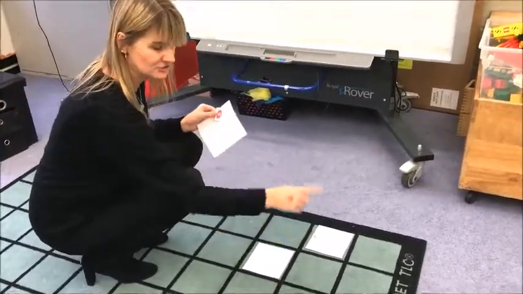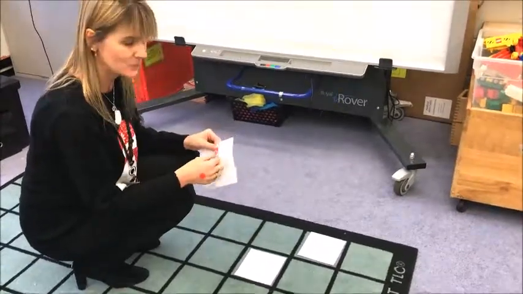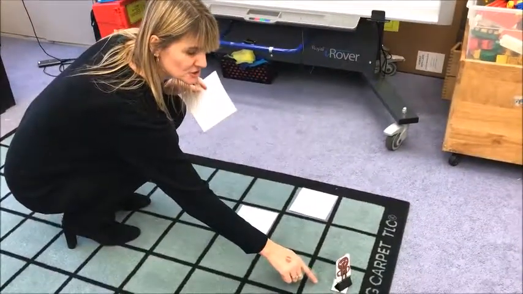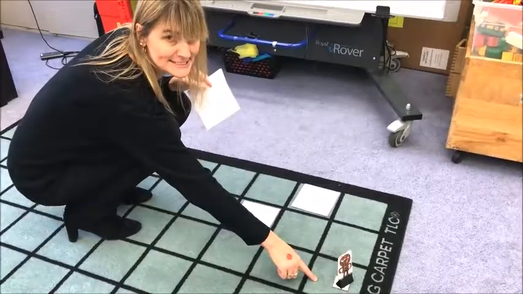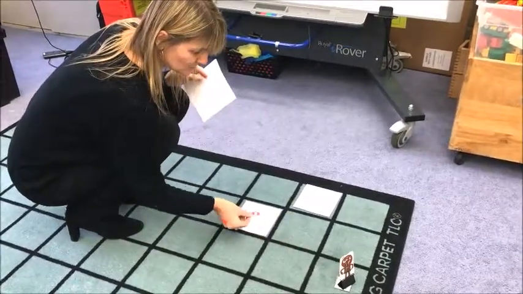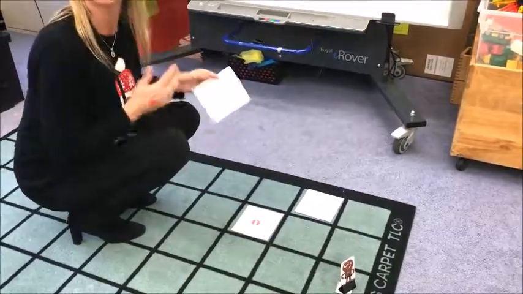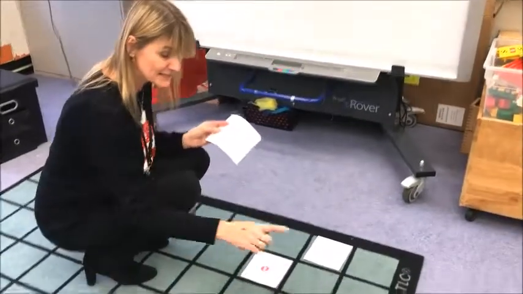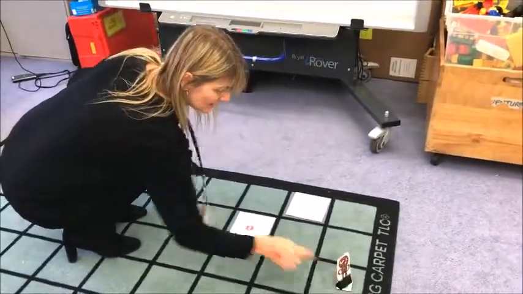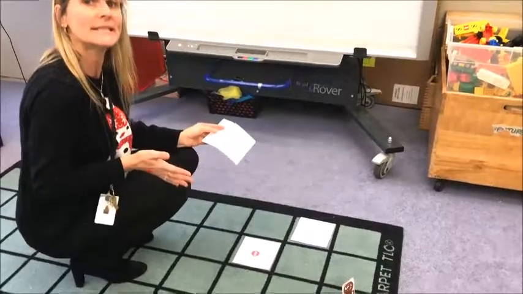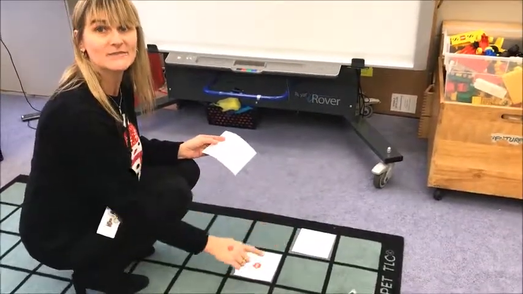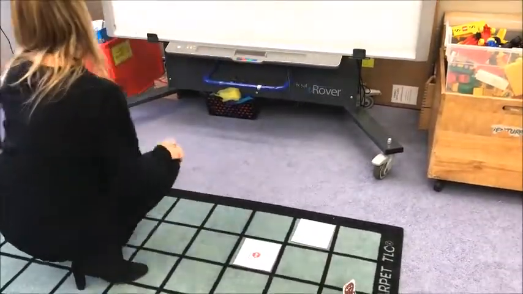So I might give the children a little bit of a challenge, and I'll say, well, we need to move the gingerbread man from this spot right over here, and we need to move him to the gym, right? So that's where he's going. So they know that this is go and this is stop, and I leave it up to them to identify what path or what route they're going to take.